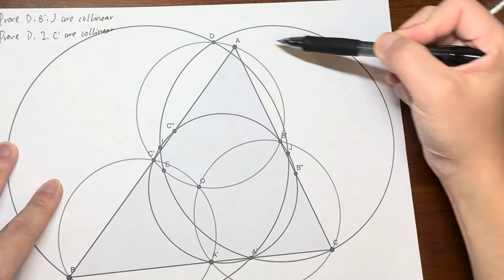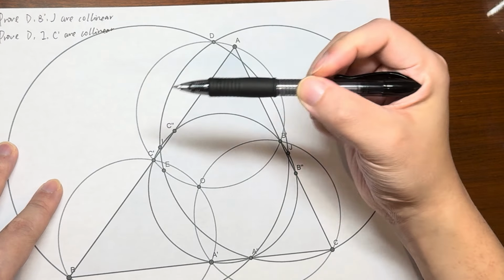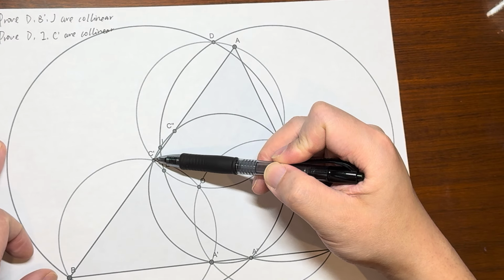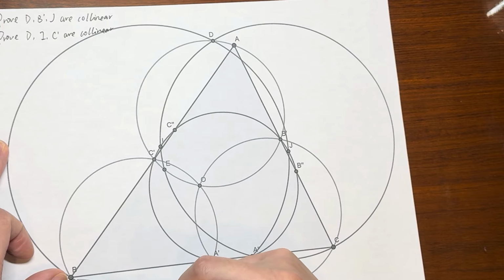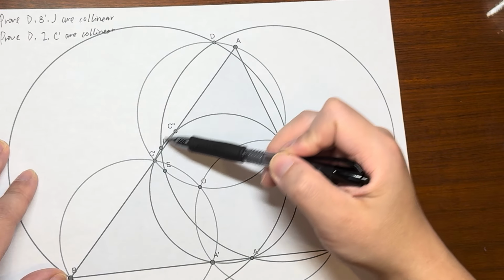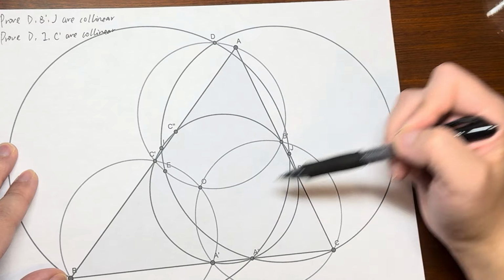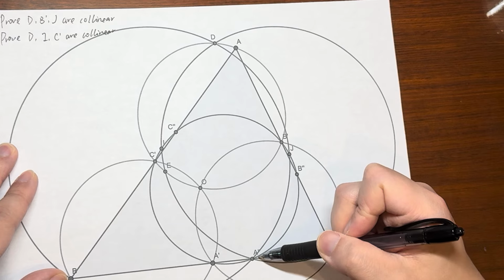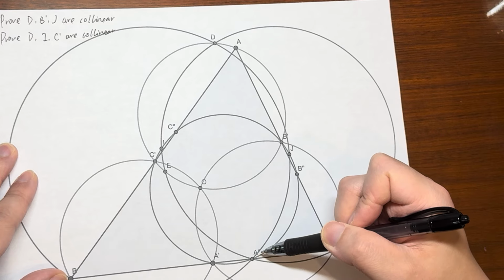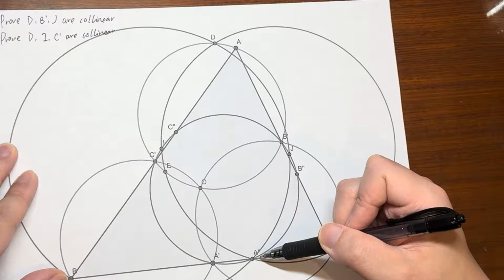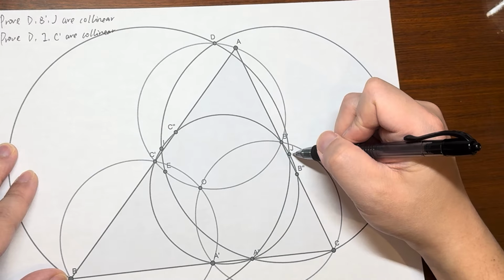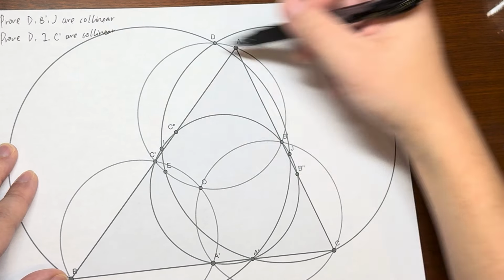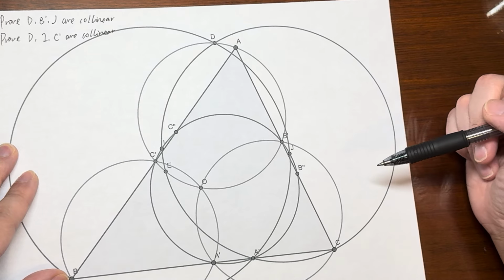So it also meets this circle at another point I. And the circle centered at C prime with a radius C prime B meets the circle C prime A prime B prime at two points. One is A double prime, and another point is J. Sorry, this circle meets the top circle at E.